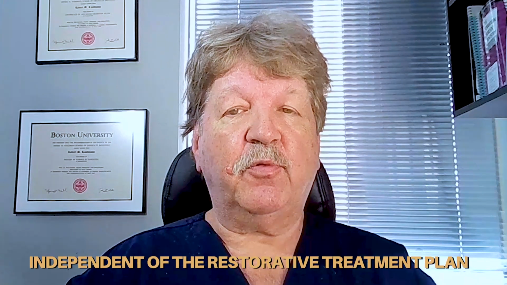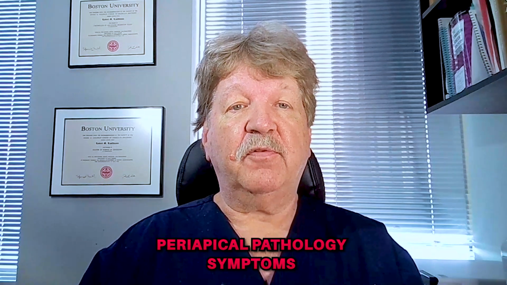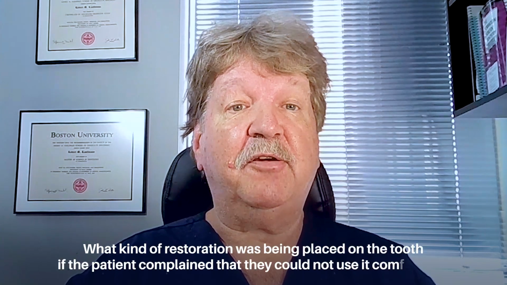Historically, endodontics was mostly thought of by clinicians as independent of the restorative treatment plan. Endodontists felt the treatment took priority because, after all, if the periapical pathology or symptoms didn't respond to endodontic treatment, it didn't much matter what kind of restoration was being placed on the tooth. The patient complained that they couldn't use it comfortably.